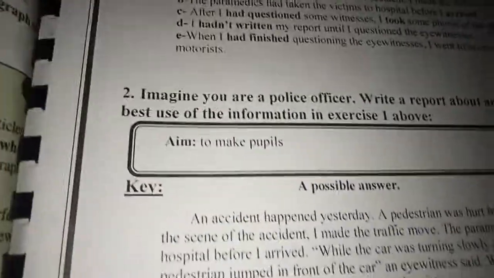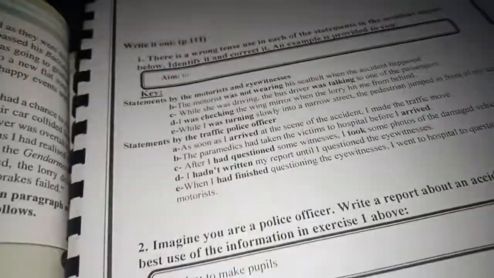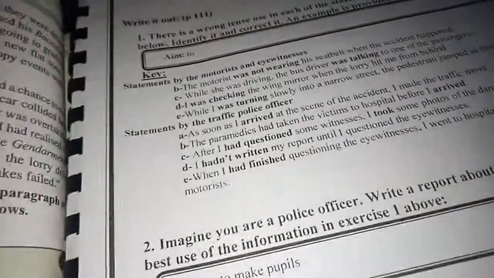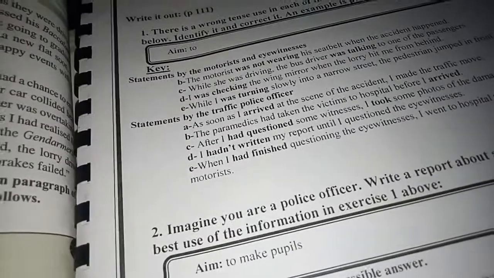Okay? So, at home, please try to do it alone. It's not homework, but it's training. It's a training or a practice. You have to practice at home, okay? It doesn't leave a lot, okay?